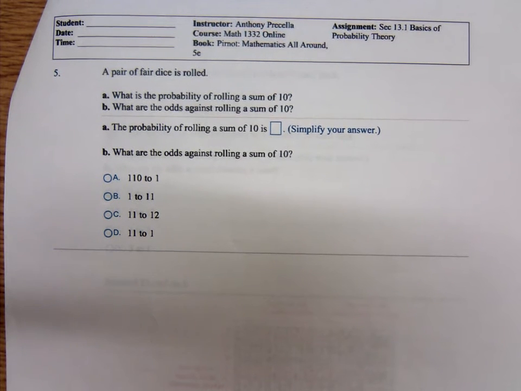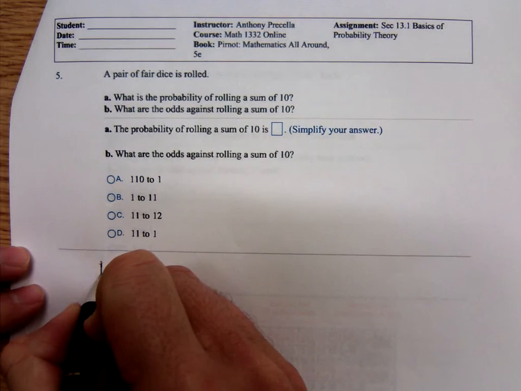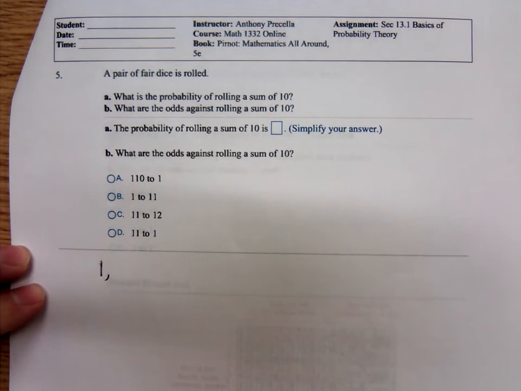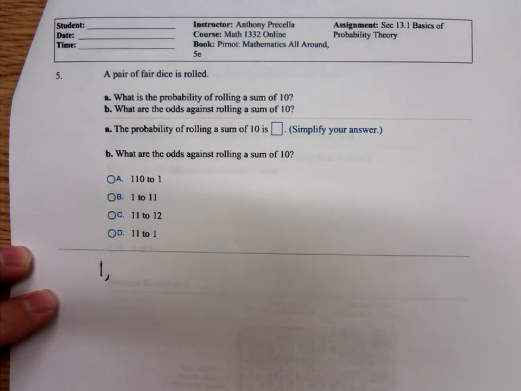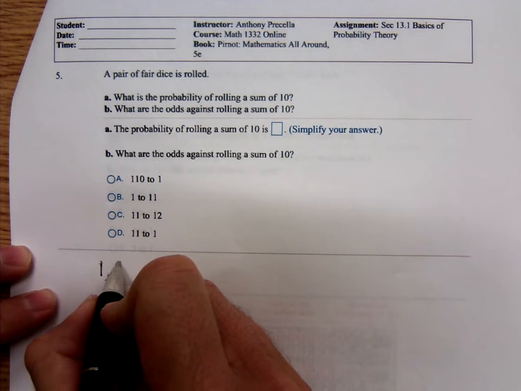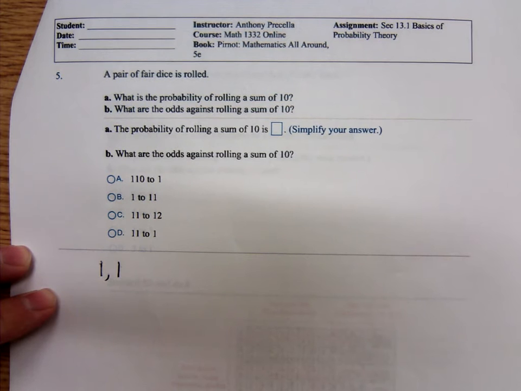Okay, if you just rolled one die, the outcome would be a 1 through 6. Well, what if you rolled two dice? What would the outcomes be? Well, we could think of them as ordered pairs. If you're rolling two dice, think of them maybe as one being red and one being white, so you can distinguish between them, okay? You could roll a 1 and a 1, okay?